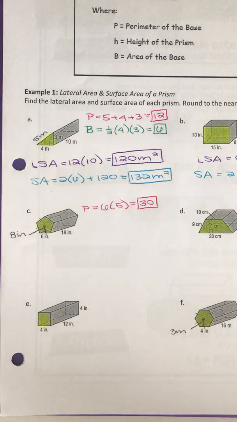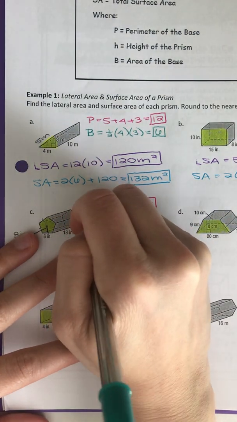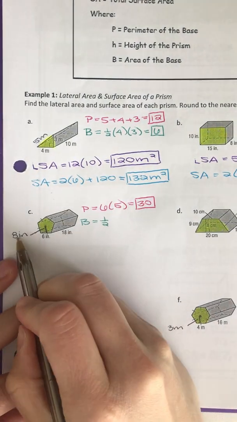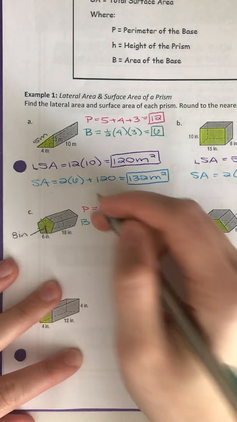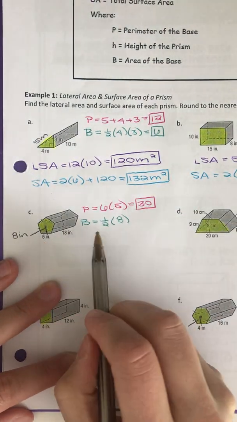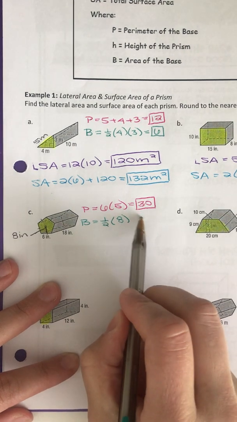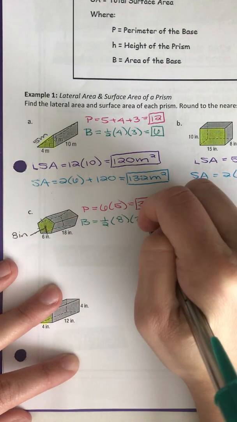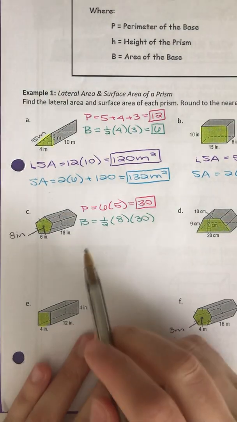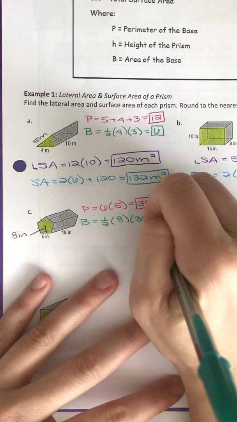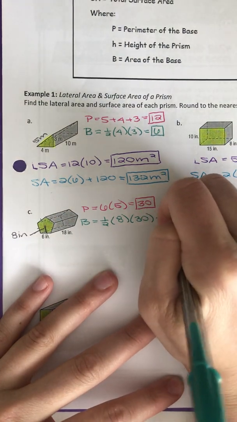If you remember, the area of a pentagon, which is my base, is 1/2 apothem times perimeter. You have to fill that apothem in yourself, which is 8. The perimeter we already found is 30. Half of 8 is 4. 4 times 30 is 120.